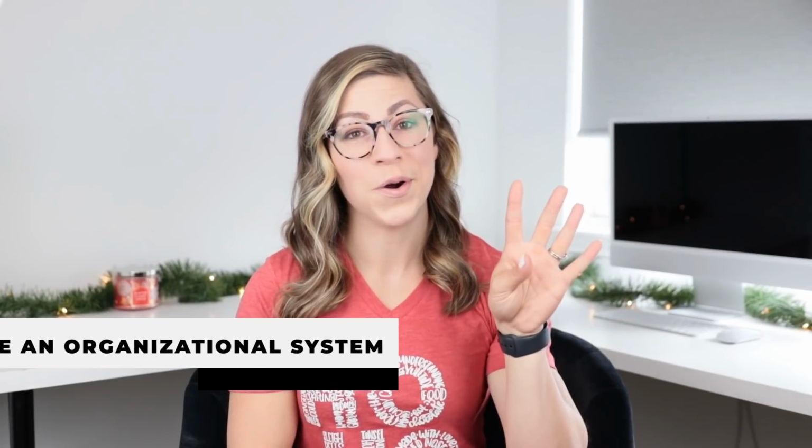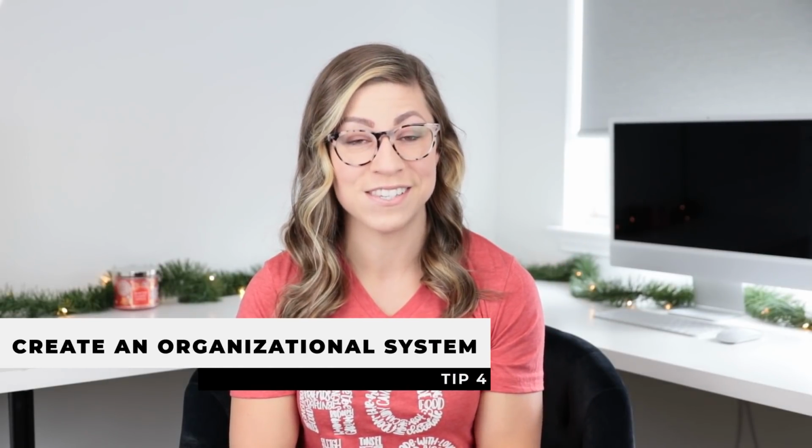Tip number 4 is to create an organizational system that works for your needs. Around the holidays, there are a lot of items that need organizing, from your holiday decor to the gifts that you are purchasing for people. And it's important that you find a system that works for you. Not every system out there is going to work for your specific needs.